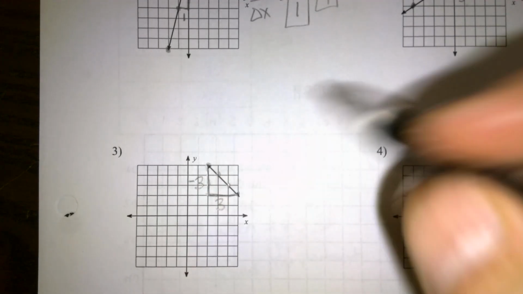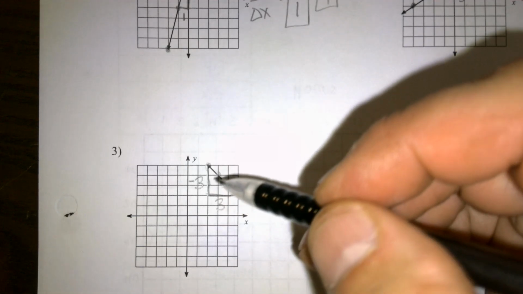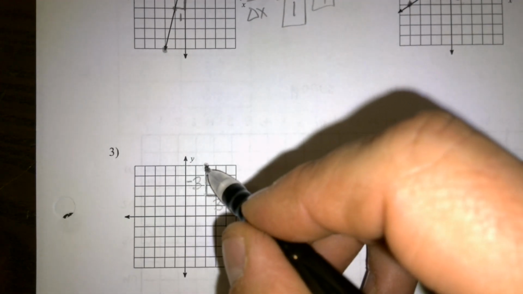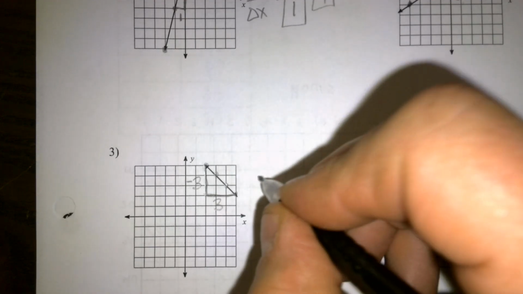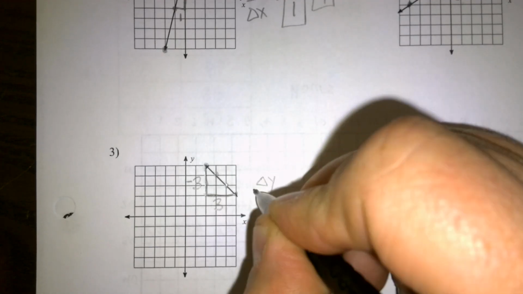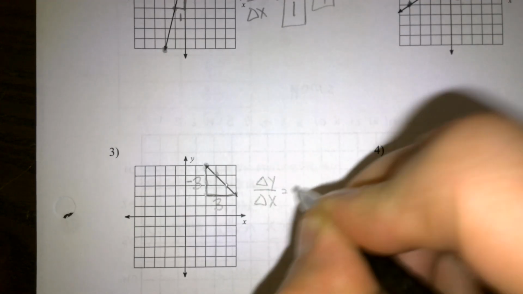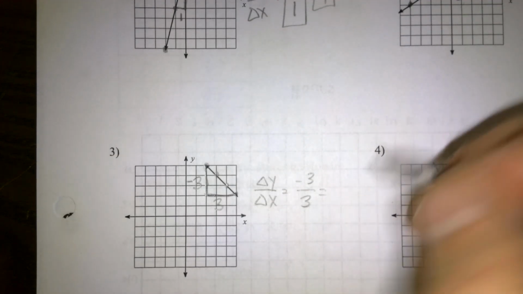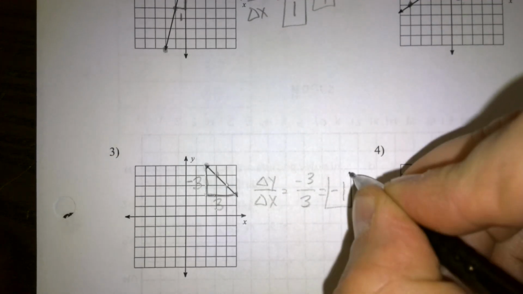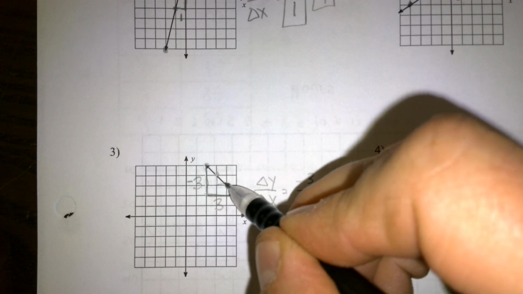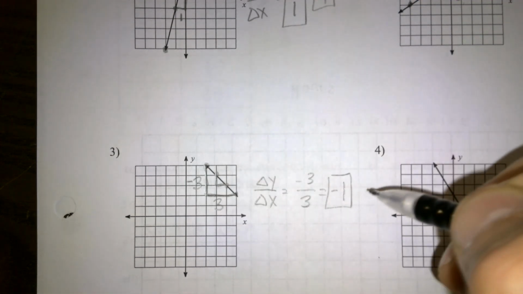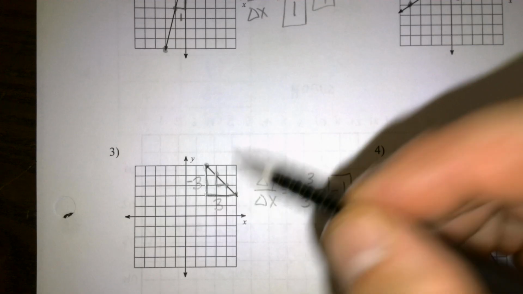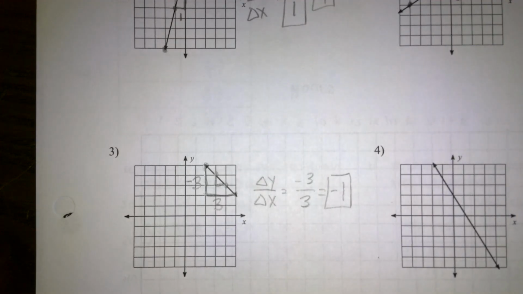This 3 is negative because this goes down. And so it goes 3 down and 3 over. So your change in y over your change in x equals negative 3 over 3. And then it reduces down to just negative 1. Now, if you did a smaller triangle, like this really small one, this would be negative 1 over 1, which is still negative 1. It's the same slope. But if you use a bigger triangle, you will have something that you have to reduce.